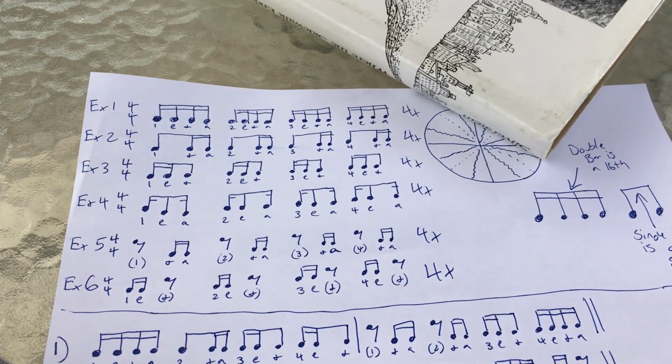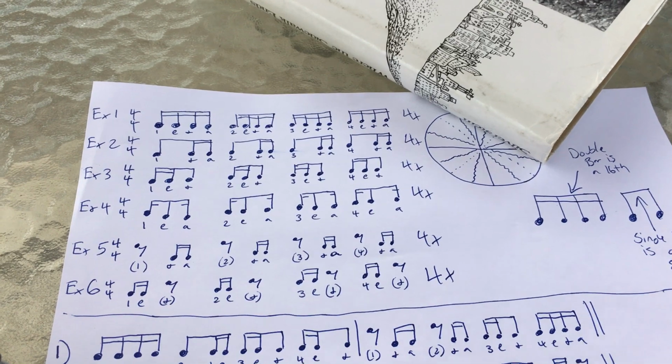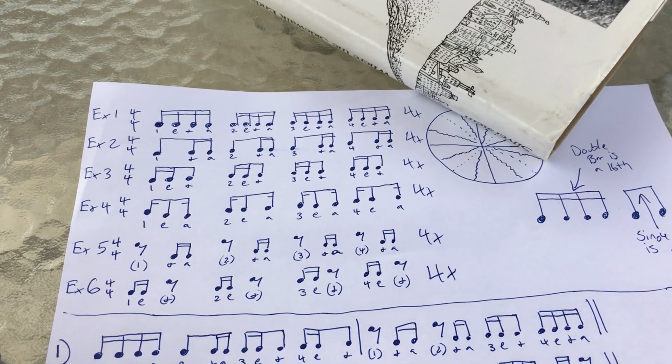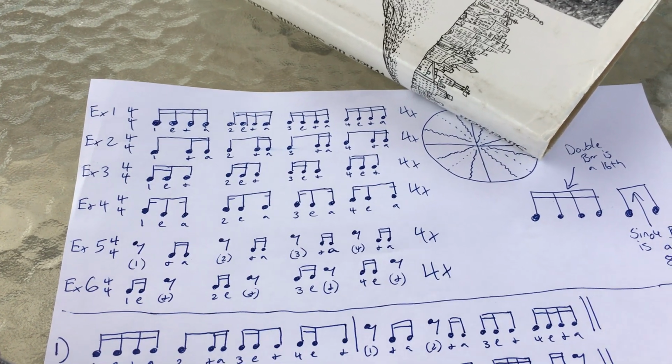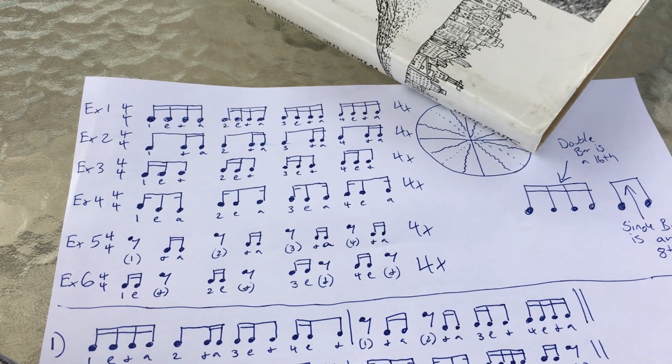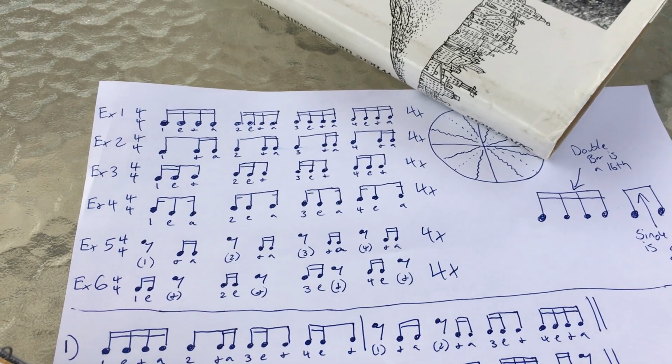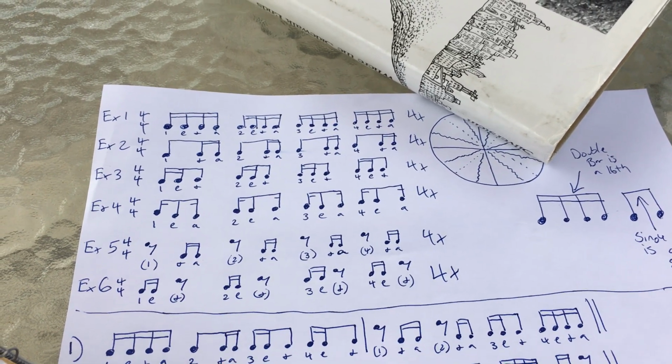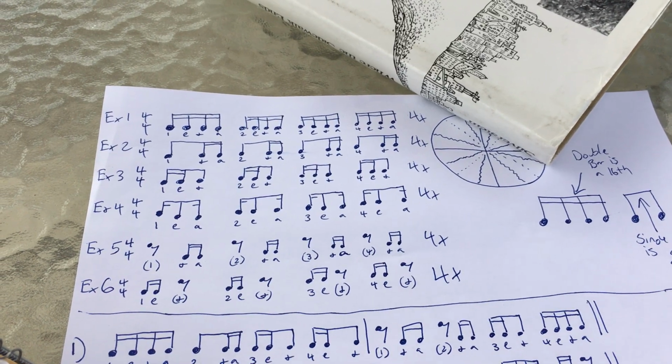Number 5, 1 and a 2 and a 3, 4 and a 1 and a 2 and a 3 and a 4 and a 1 and a 2 and a 3 and a 4 and a 1 and a 2 and a 3. And number 6, ready?